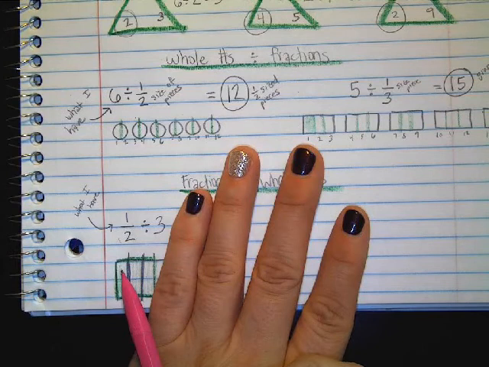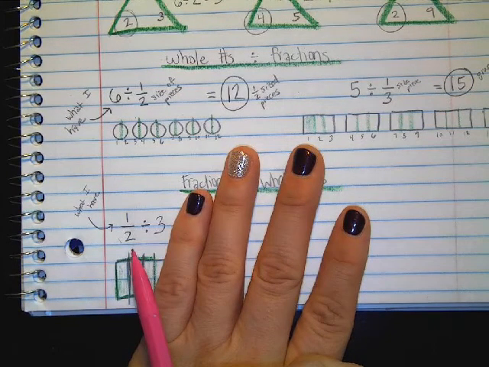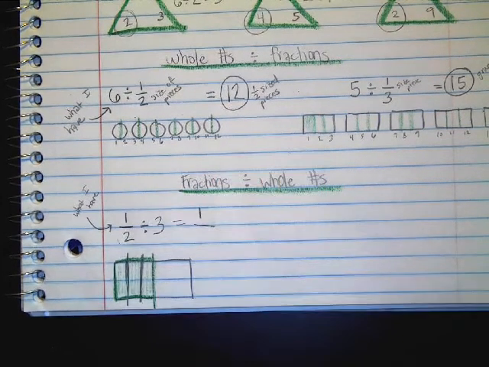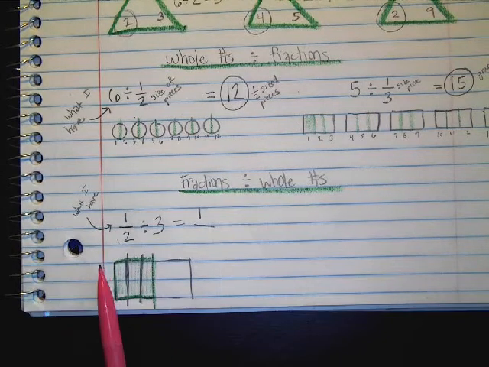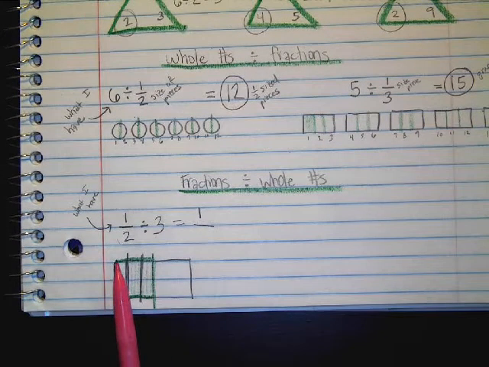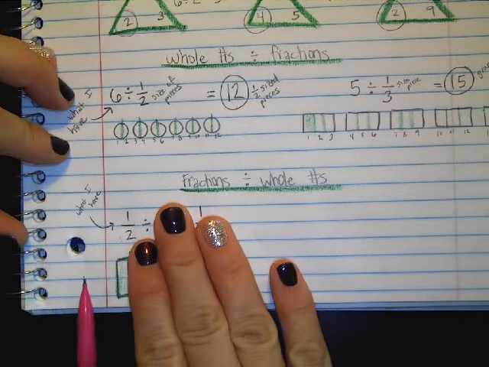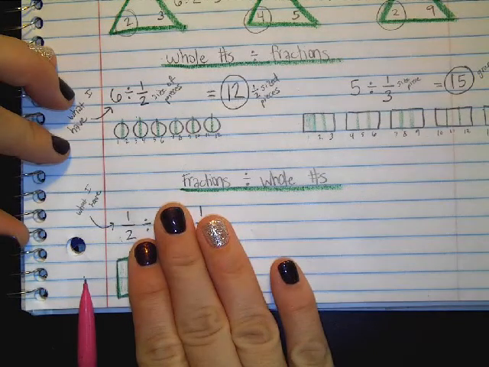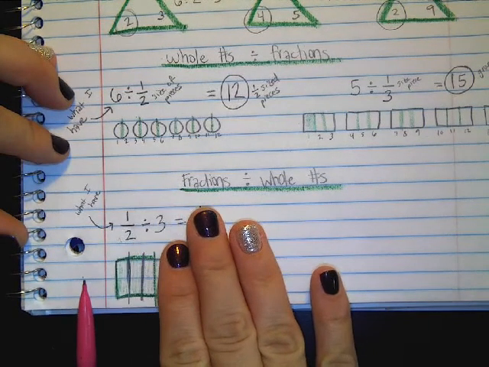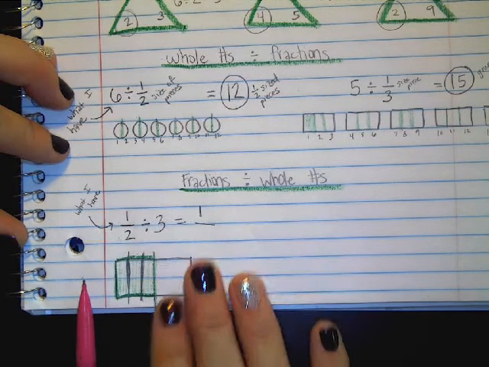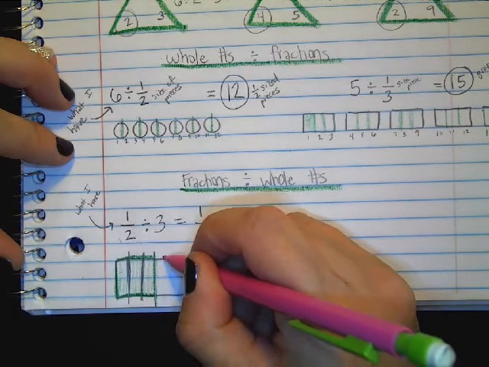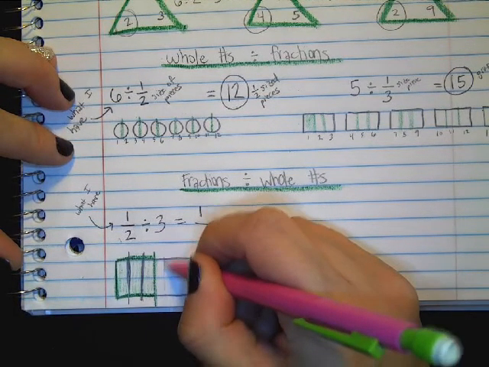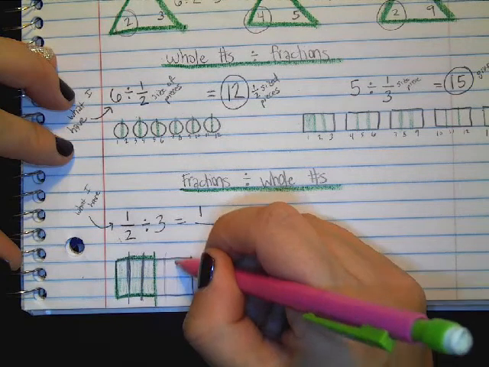But the answer is, what size piece are they? Are they thirds? No, because they're thirds of a half. So they're not thirds, so you have to unveil the whole in order to figure out what size piece of the candy bar this right here is. Remember, this is 3 pieces, but it's only half.